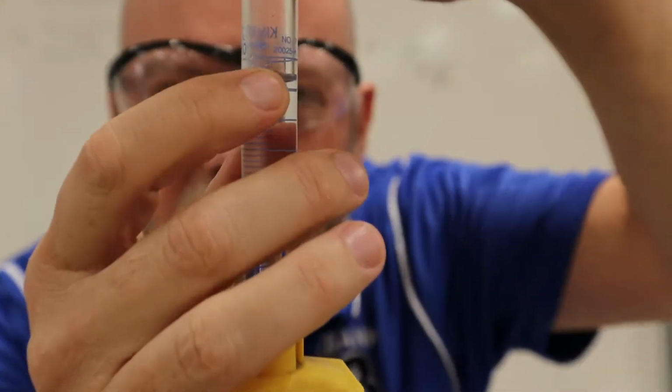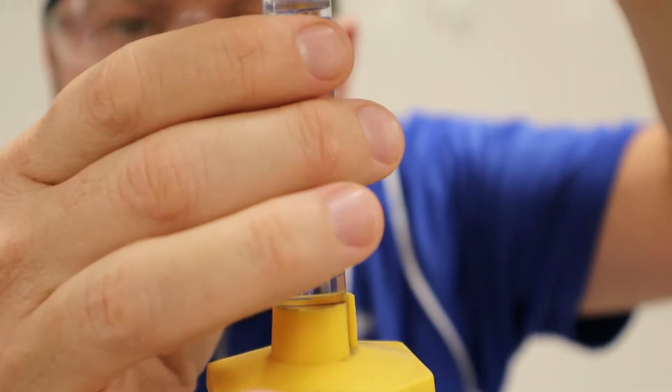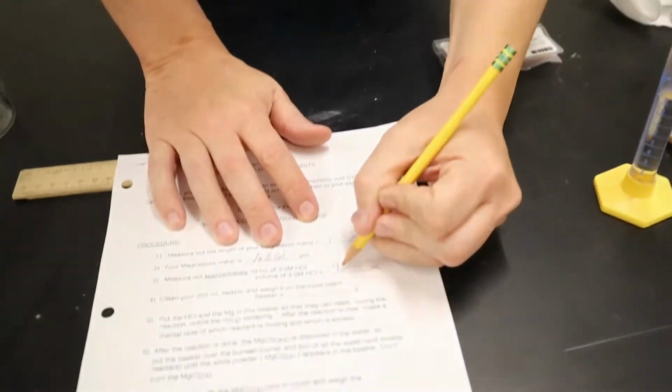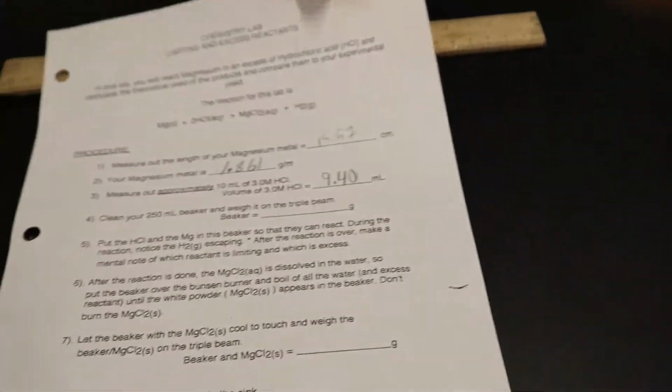These are hard to read. Yeah, each line on this graduated cylinder is 0.2. So it looks like 9 and 2 lines. So I'm going to say 9.40. All right. Estimate to the hundredths place. So I'm going to write 9 point... Can't write backwards. 40.